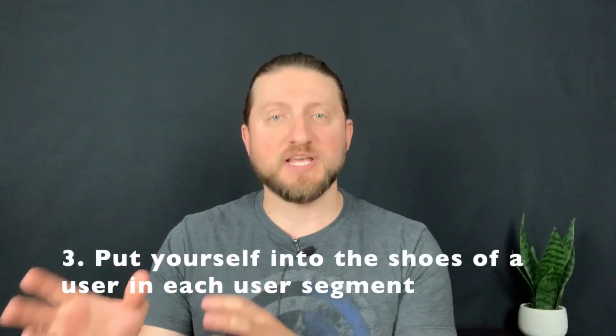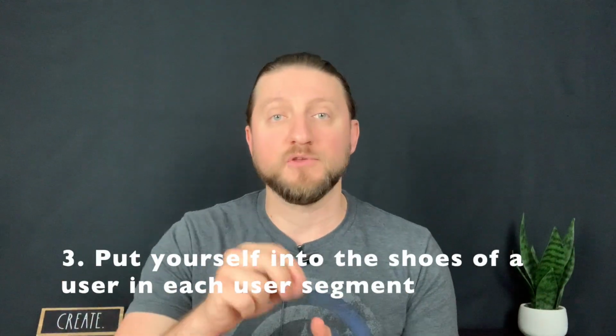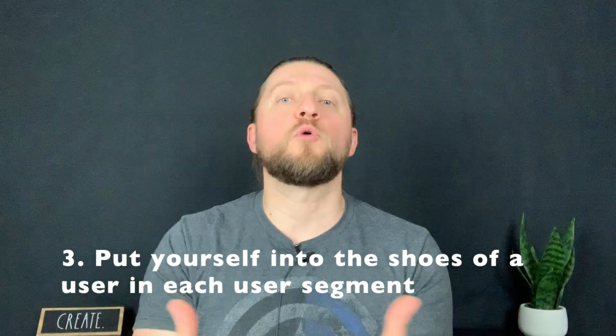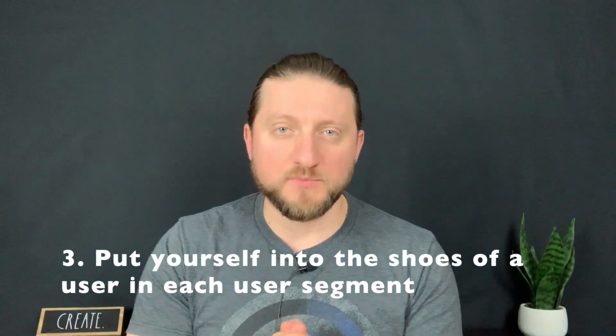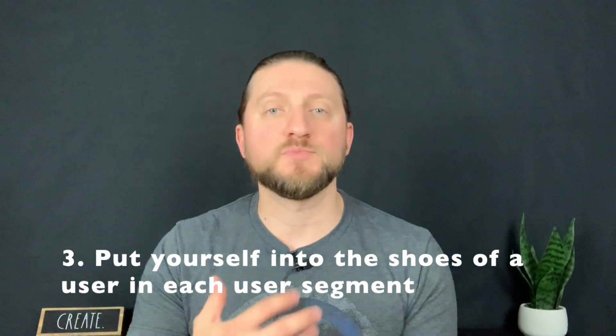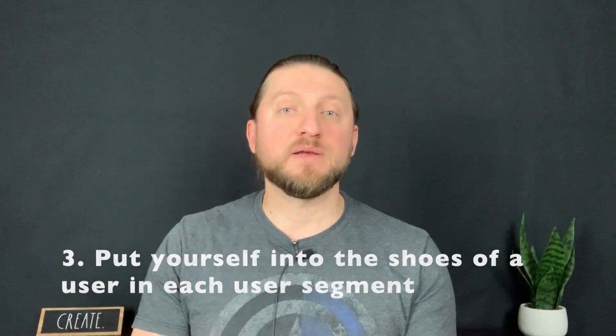Now, take each segment and put yourself in the shoes of a user in one of those segments. What problem do you have? Why are you solving this problem with this product? What's the entire experience that you're going through? Think about the underlying motivation. Now, break each of those experiences into a specific user journey.